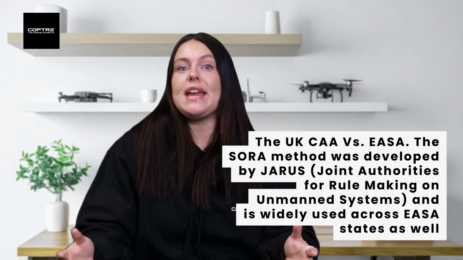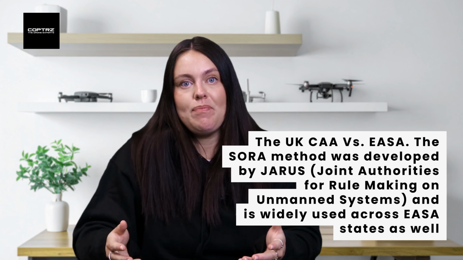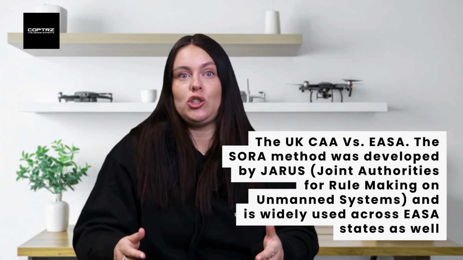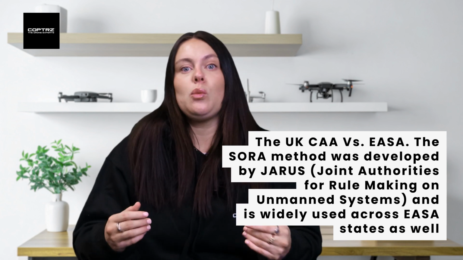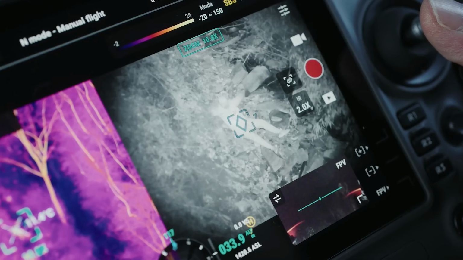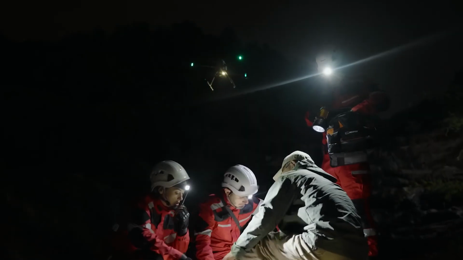So, the UK CAA versus EASA, where do we stand? Now, here's where it gets interesting. The Sora method was actually developed by JARUS, which is the Joint Authorities for Rulemaking on Unmanned Systems, and it's widely used across EASA states as well. But here, in particular in the UK, where we're regulated by the Civil Aviation Authority, we've taken a slightly different approach. So rather than adopting Sora wholesale, the CAA introduced PDRAs, your predefined risk assessments, as a simpler way to get authorization for common types of operations. It's a bit more plug and play, but that doesn't mean that Sora's off the table.